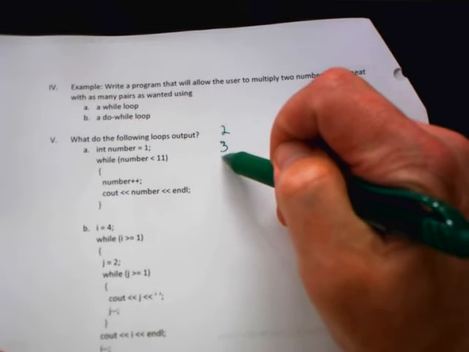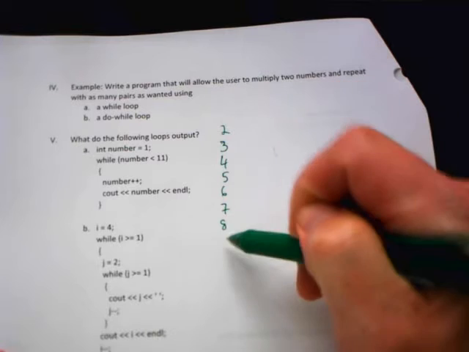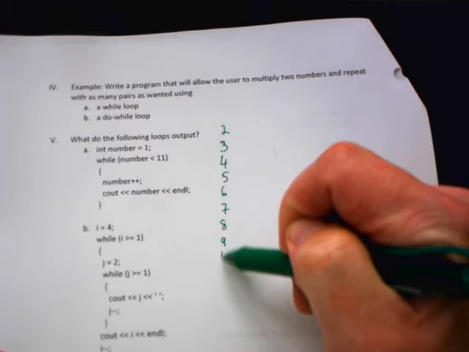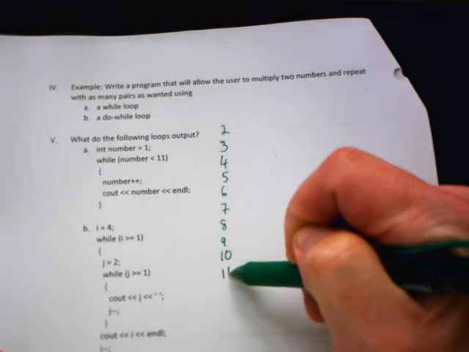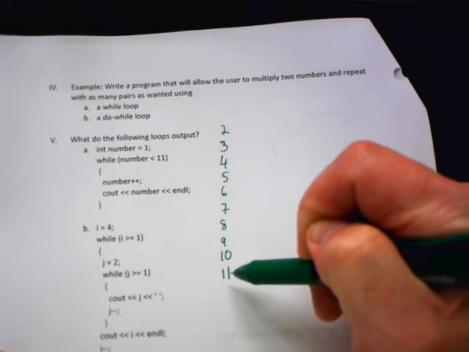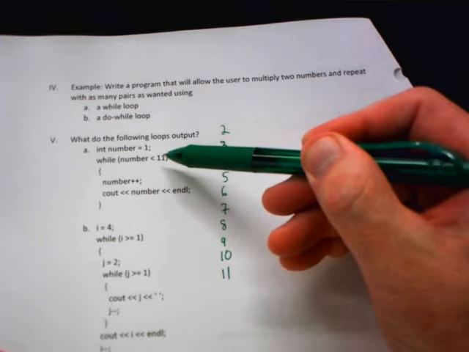So I think we all agree it's going to print 4, 5, 6, 7, 8, 9, 10. 11. It's going to stay 11. It's going to print 11. Yeah, it's going to stop there. But it says to stop when it's less than 11. How does it print 11? Because 10 is less than 11, and then it adds.